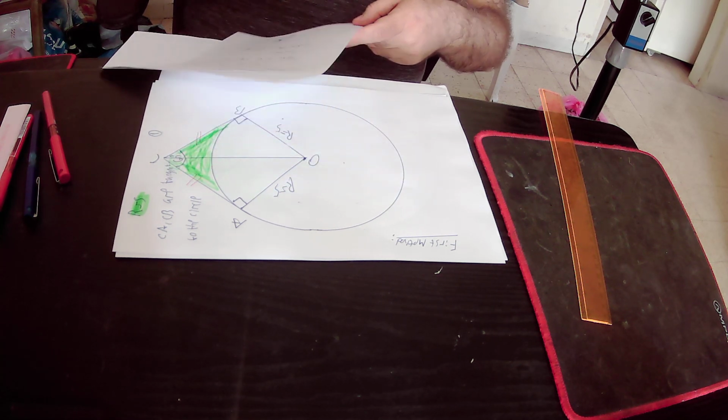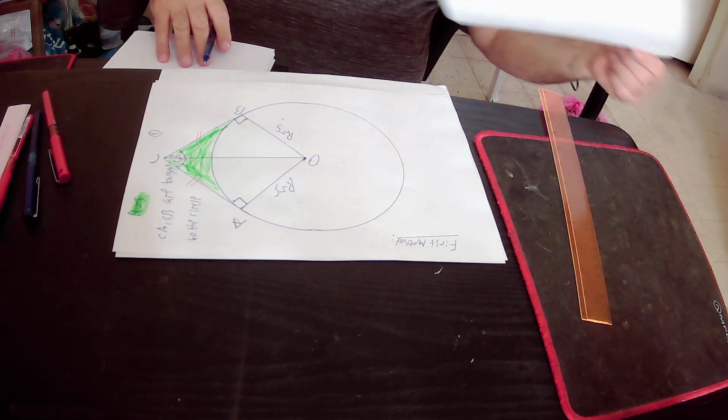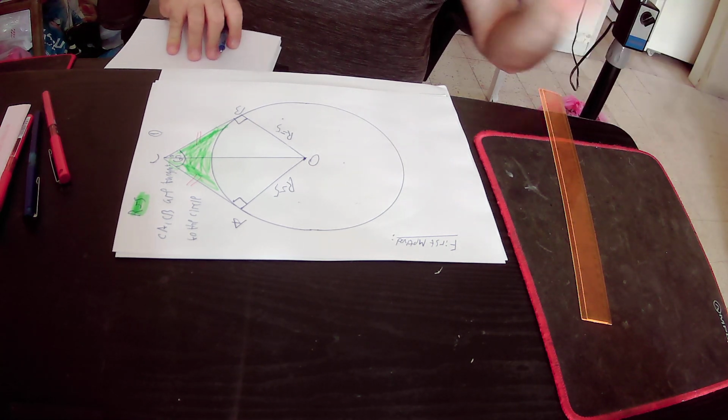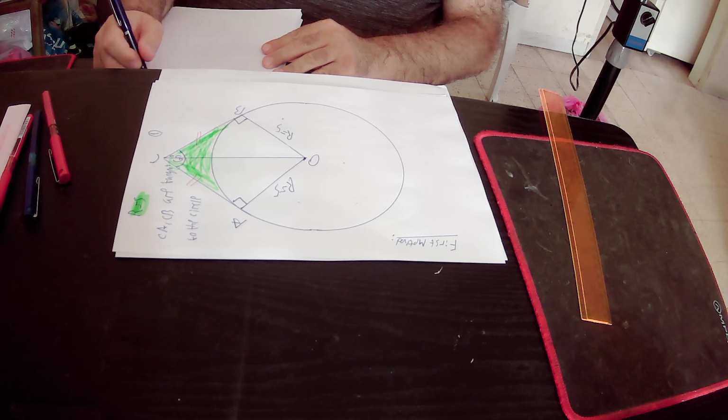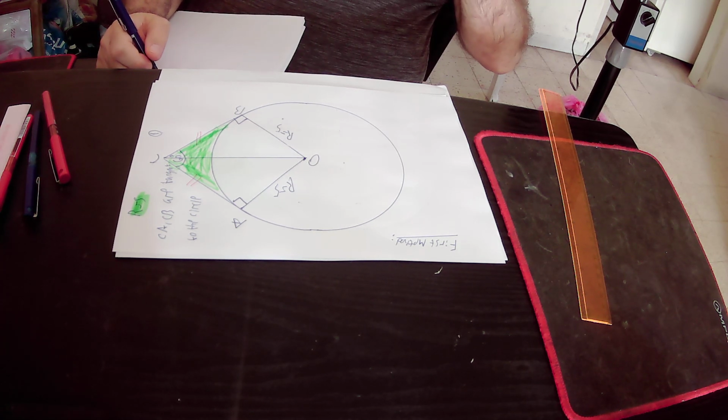So what is the side rule? The side rule states that if you prove that all the sides of one triangle are congruent to all the sides of another triangle, then those two triangles are congruent to each other.